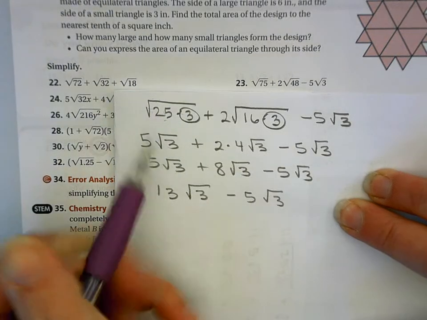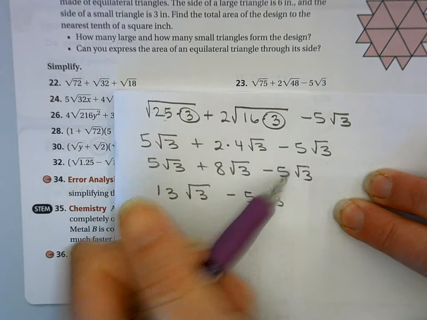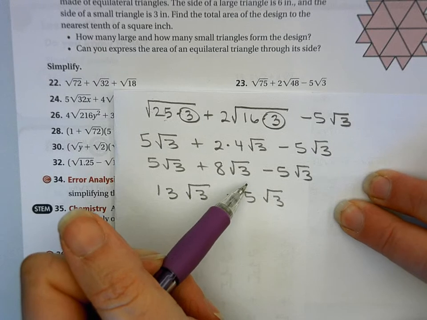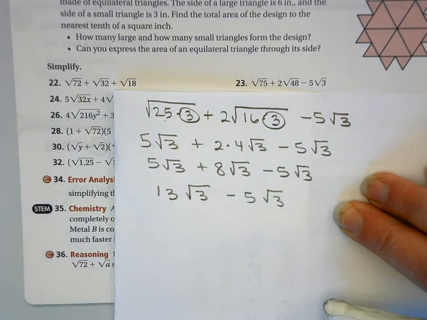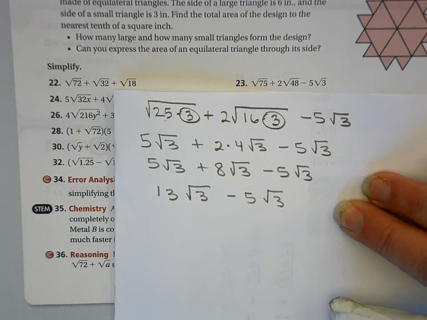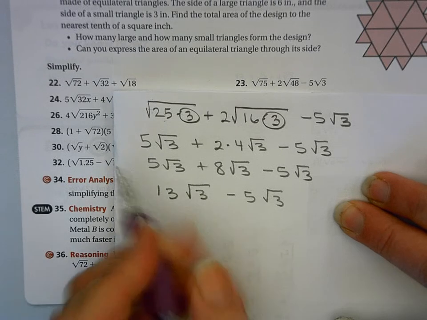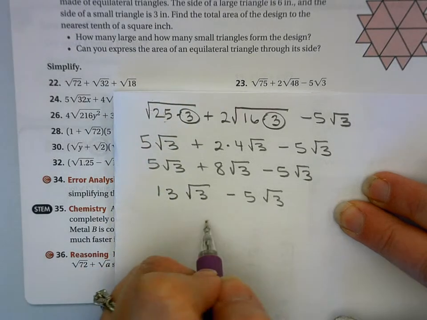I guess now that I look at this, I could have just canceled that, right? 5 root 3 minus 5 root 3 is 0, and my answer is 8 root 3. That's just because sometimes I mindlessly go through and solve and don't look ahead, which we all are guilty of, right? So I could have been done right now and just said, oh, hey, that's 8 root 3. But I didn't do that, right? I did 5 and 8, and now I'm going to go ahead and subtract. So 13 minus 5 is 8.